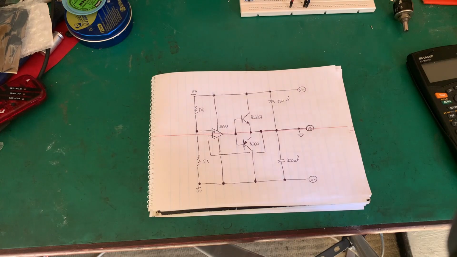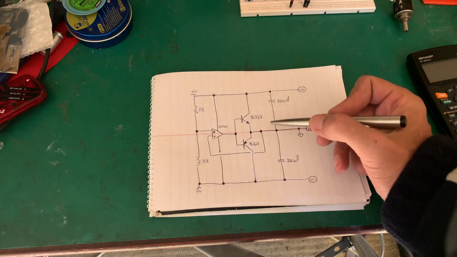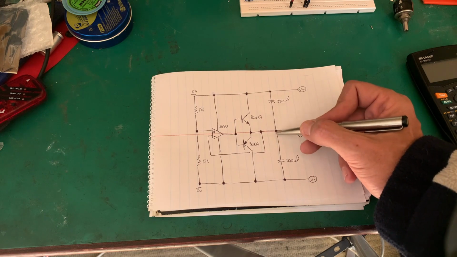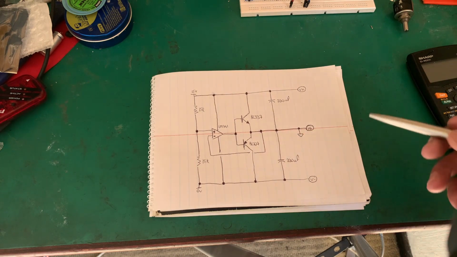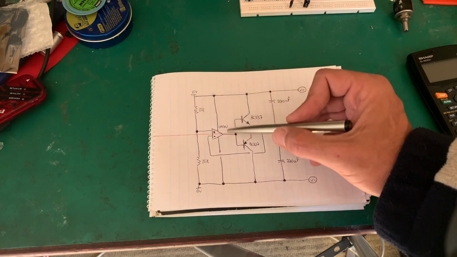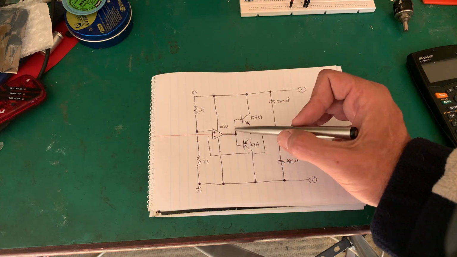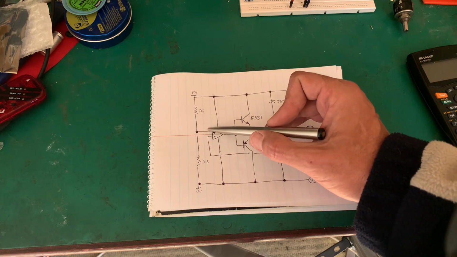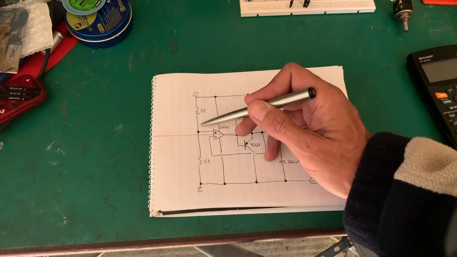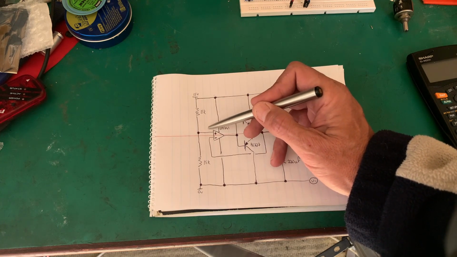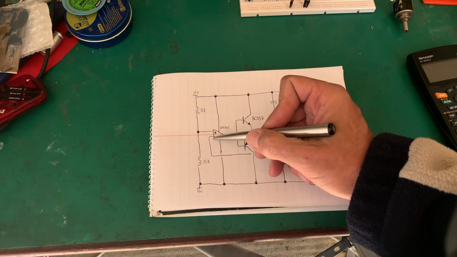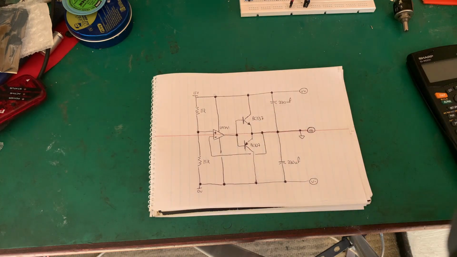Sorry about that. So we've split this rail in two. We've created a 7.5. But what is this? This is going to be our new reference point. Let's see how this works. Remember, we said the op-amp is going to do whatever it can to make these two inputs the same. So if I have 7.5 volts at that point, the op-amp is going to drive up and down to make that 7.5 volts.